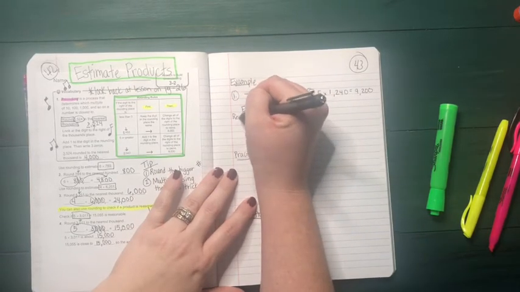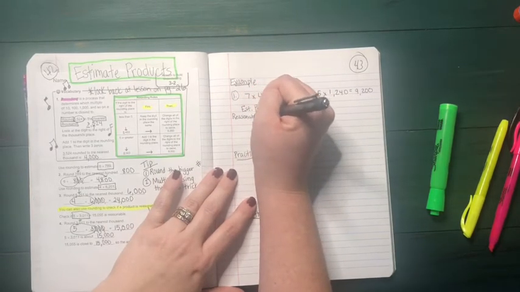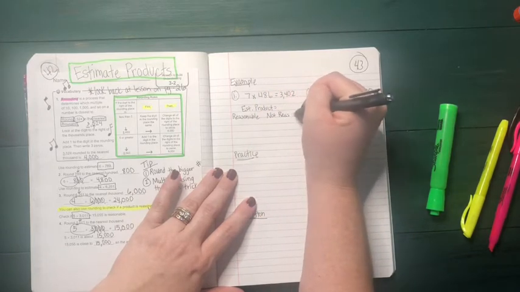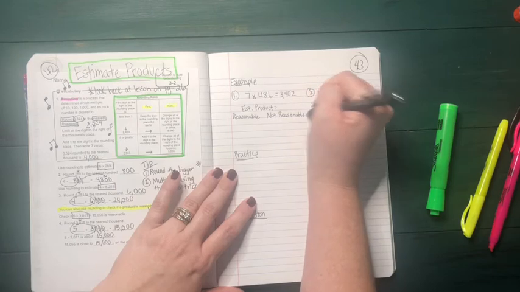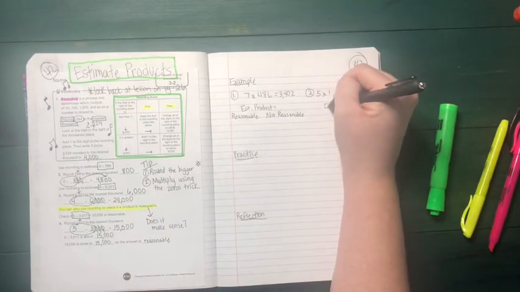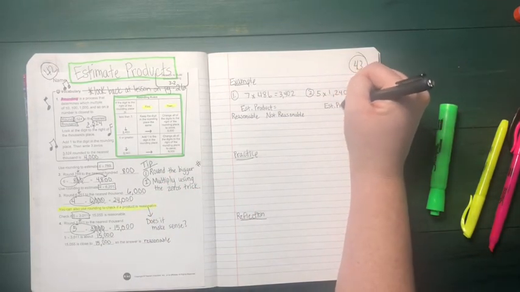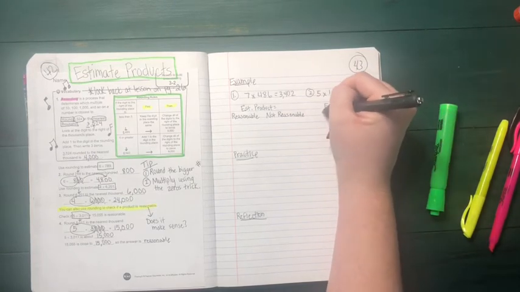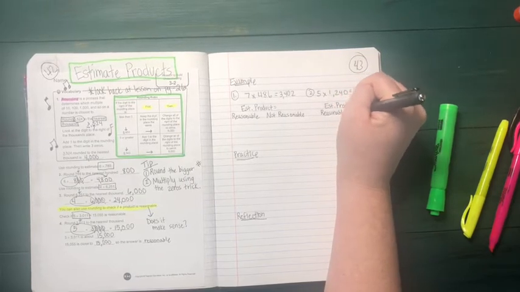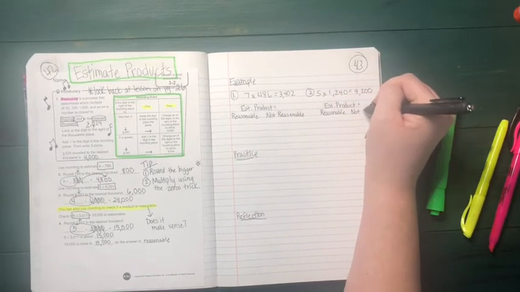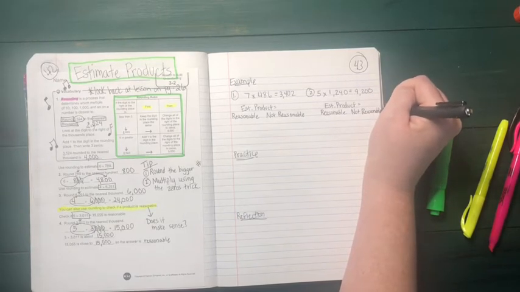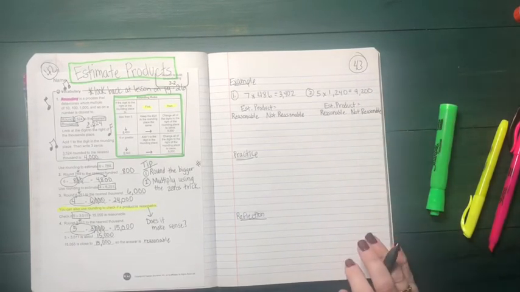So we're going to put the two words, reasonable, not reasonable. And the same thing for over here. Estimated product, and I want you to tell me what's the estimated product. And then I want you to circle, is the answer that I gave you originally considered reasonable or not reasonable? Go ahead and pause your video and then you may push play.